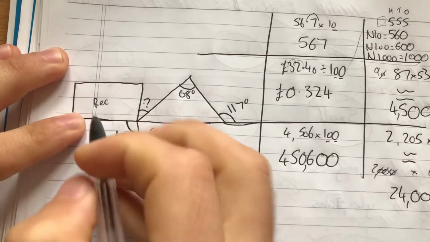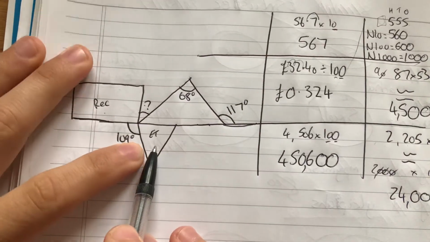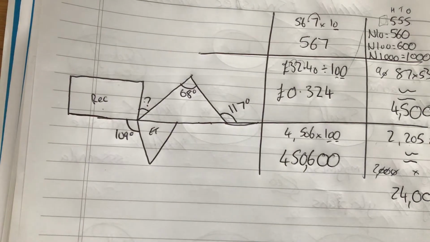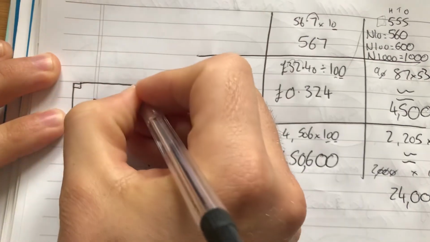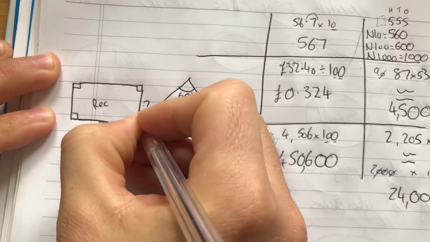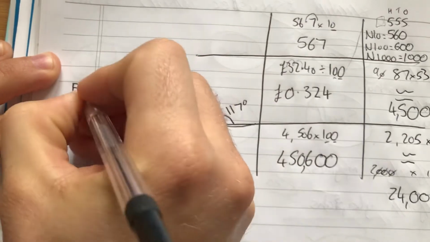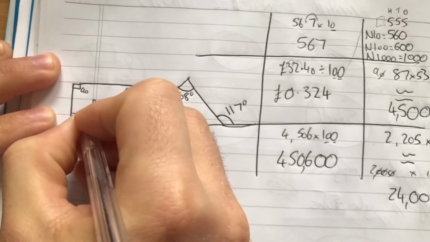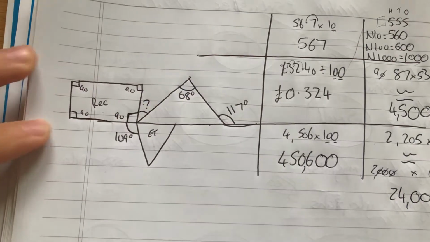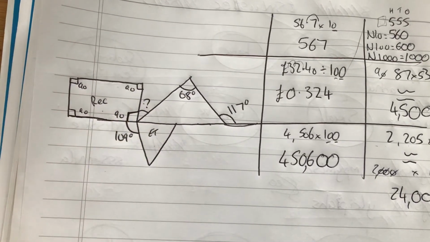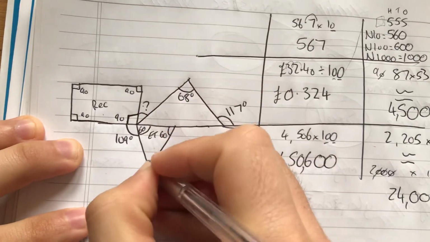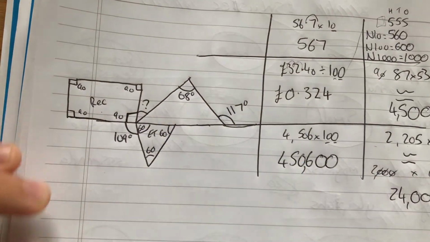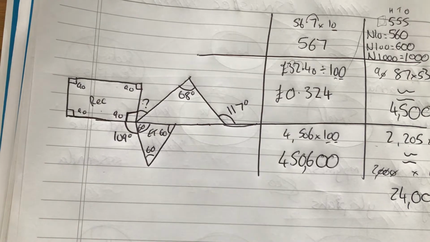So you get told that this is a rectangle. You get told that this is an equilateral. If you ever get told that in a question, fill in what you know. A rectangle is 90 degrees. Okay, and if you really want to, you can write it as well, just so it's a bit visual. We get told this one's an equilateral. You should know by now that means these are 60. Okay, I hope you can see that.